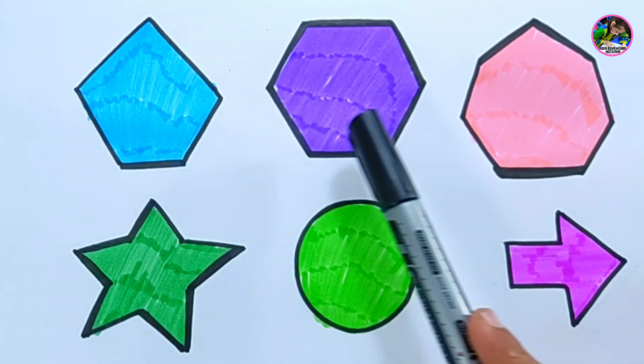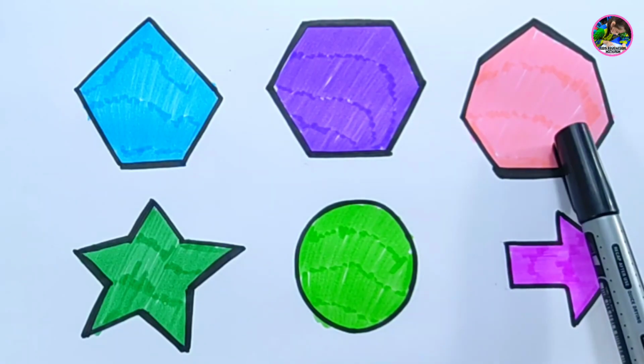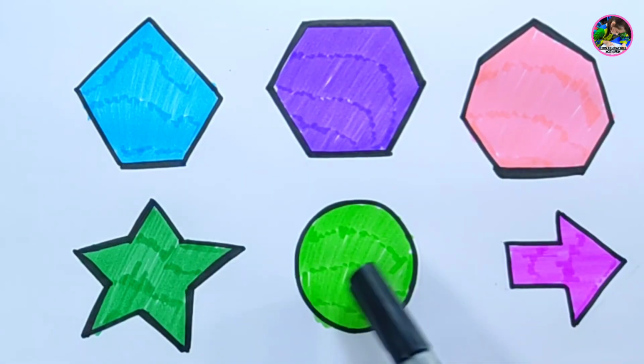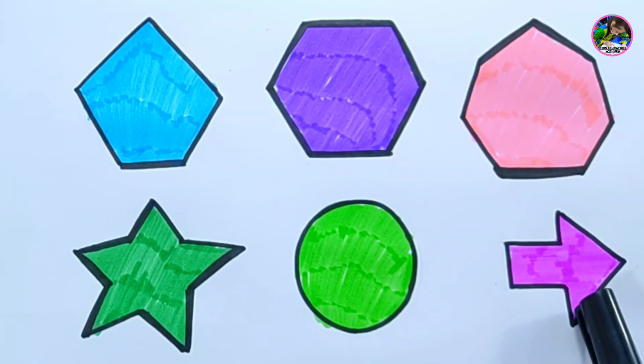This is pentagon, hexagon, heptagon, star, circle, arrow.